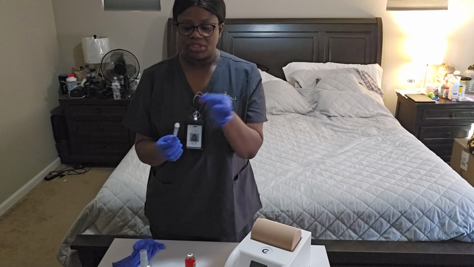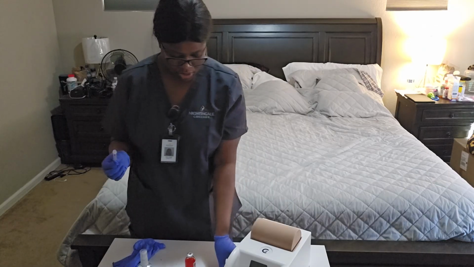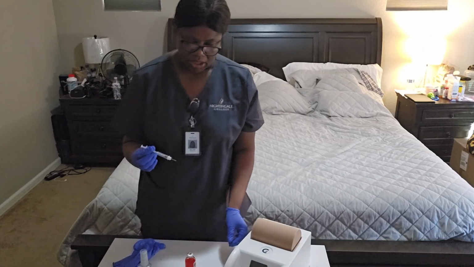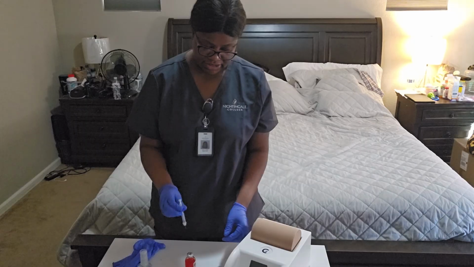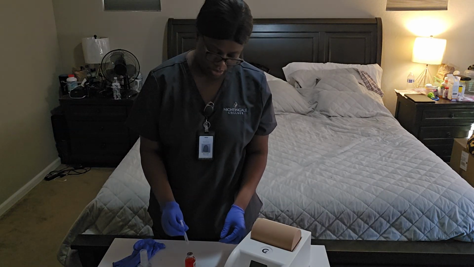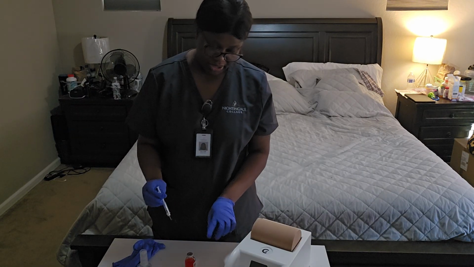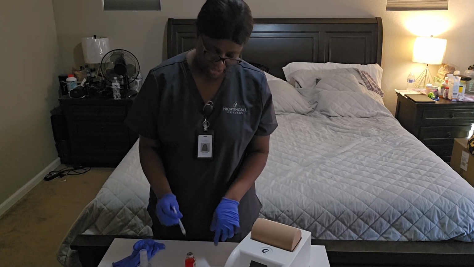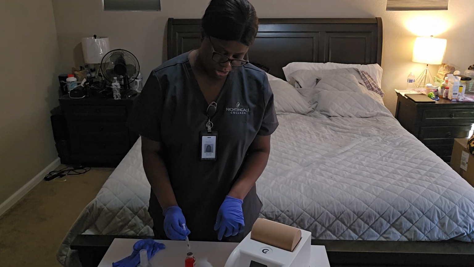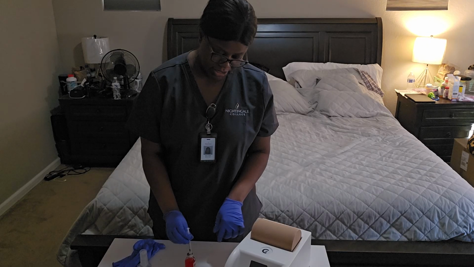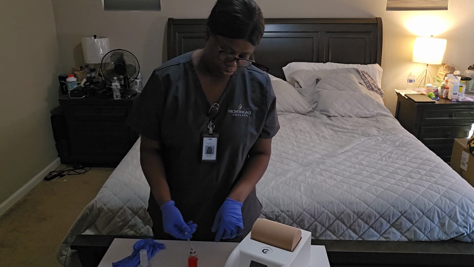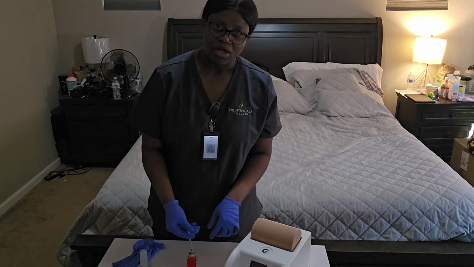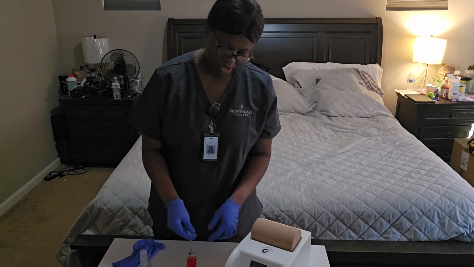I'm going to gently take off the top and put it by the side. By this time everything is dried already, so I'm going to gently insert it inside the vial and push in the 0.1 ml of air.